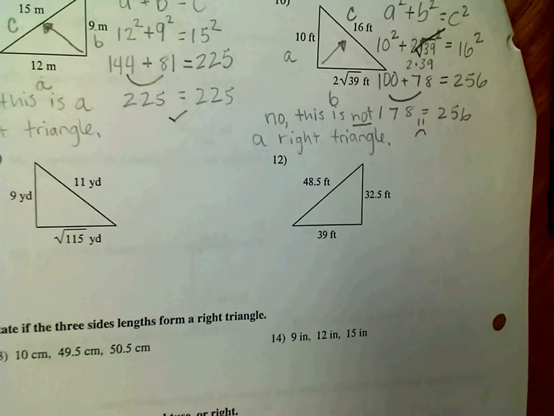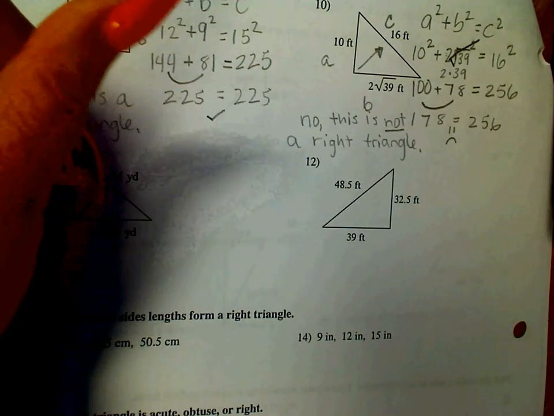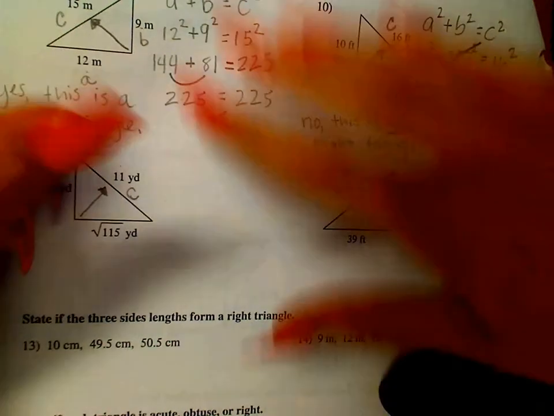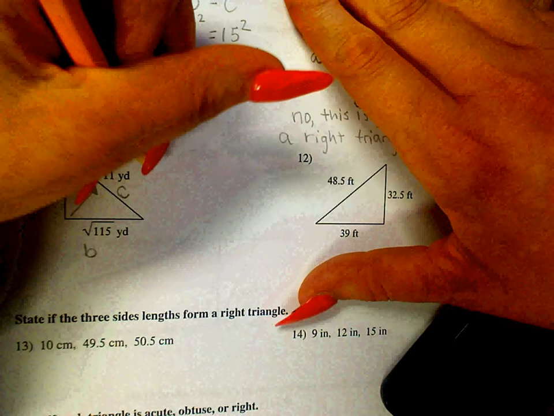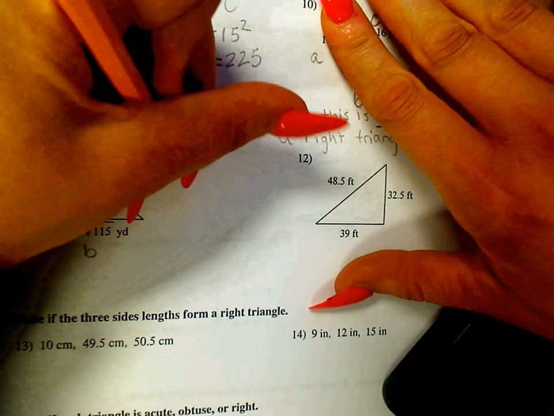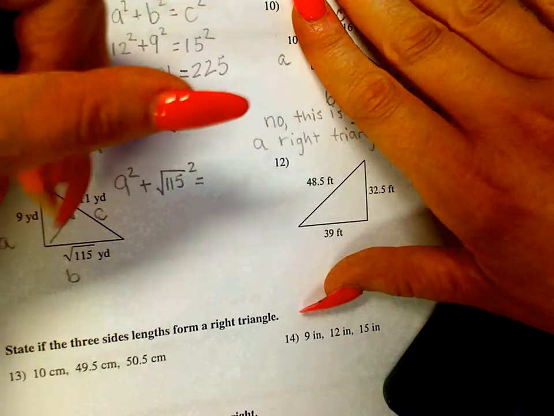Next one. Draw your arrow to your hypotenuse C, and then these are A and B. So we have 9 squared plus the square root of 115 squared equals 11 squared.